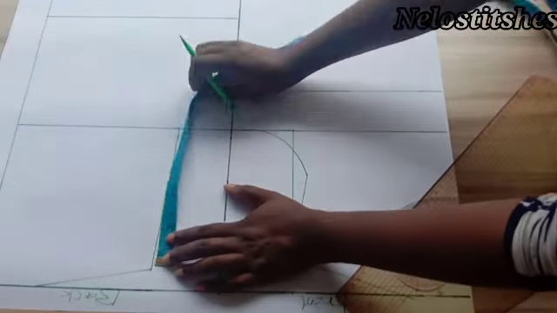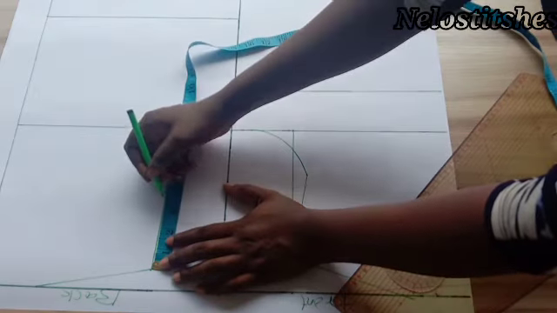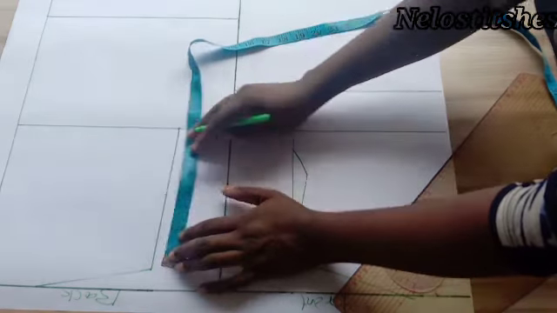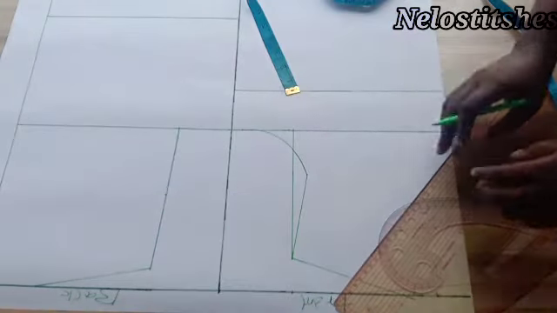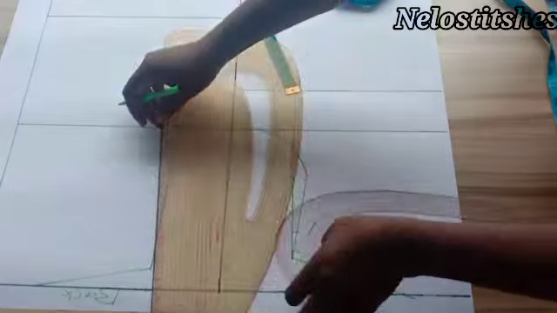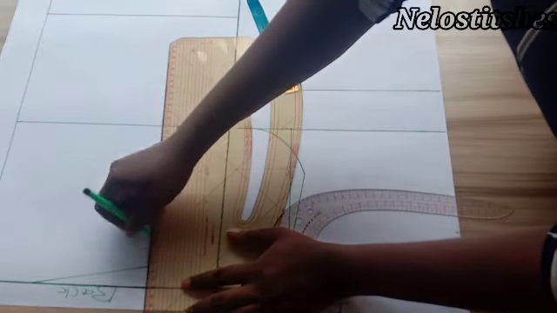For the back, I'm going to divide the armhole line into 2. I'll mark the midpoint and go in by ½ inch. So for the back, you divide it by 2. For the front, you go up by 2 inches or 3 inches or 2.5.